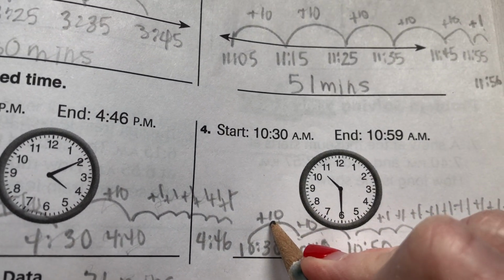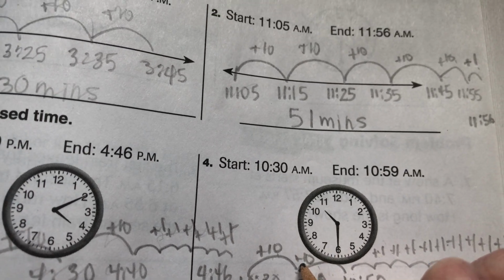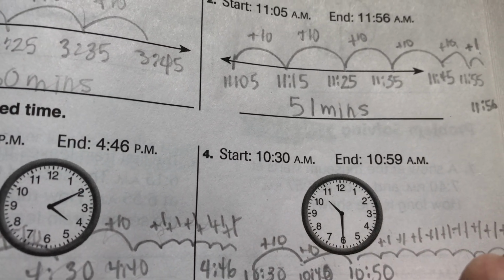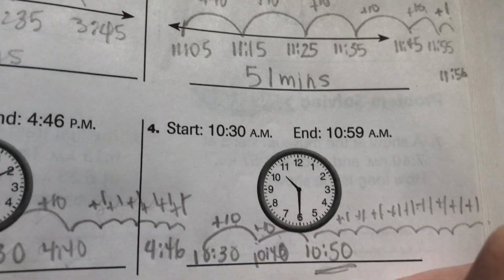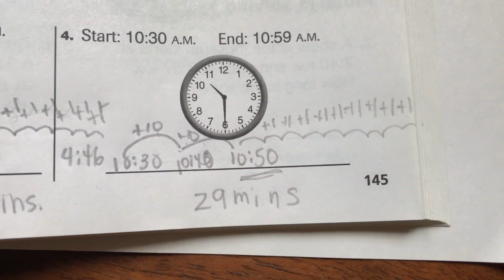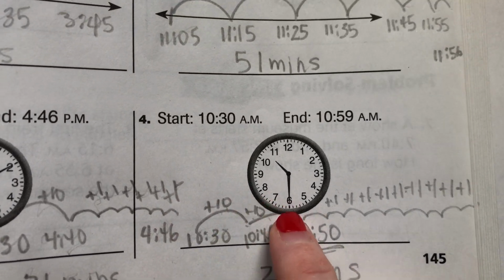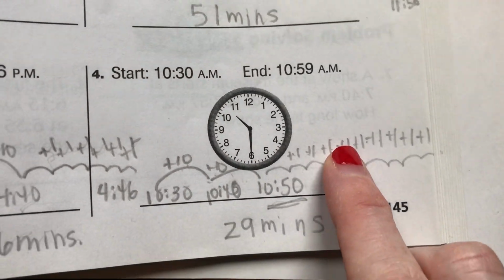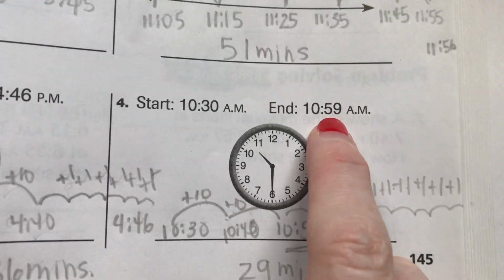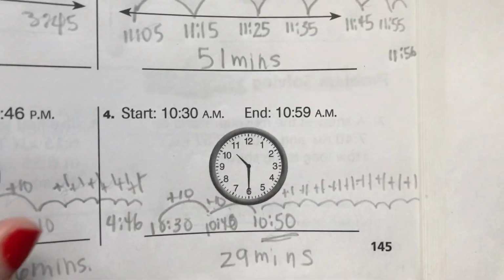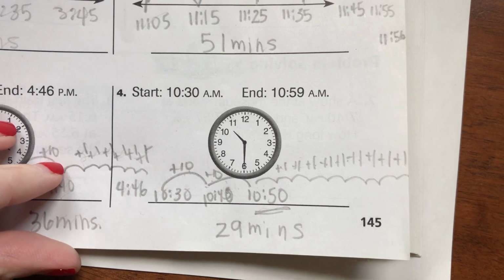So 10 plus 10 gives me 20 plus 9 gives me 29 minutes. Now you also could have thought of jumping up 10, 20, 30, and then taking away 1 because we would have been 1 minute short. That's another strategy you could have used.